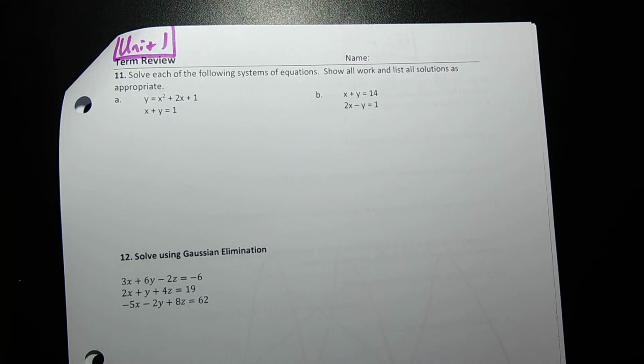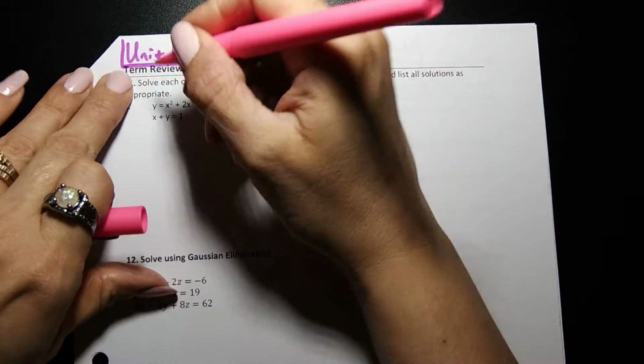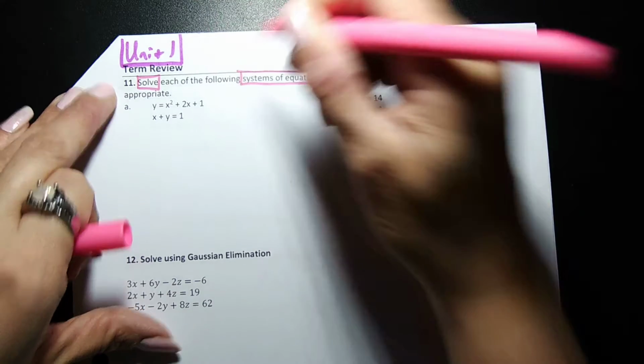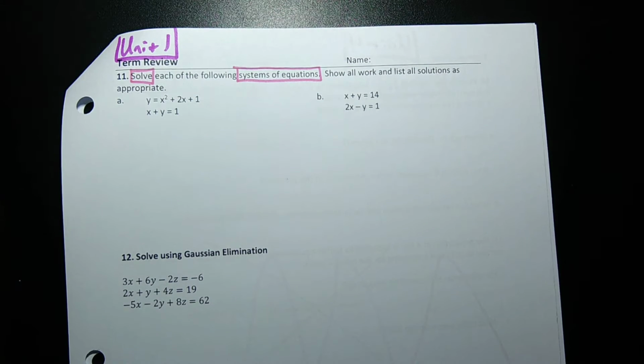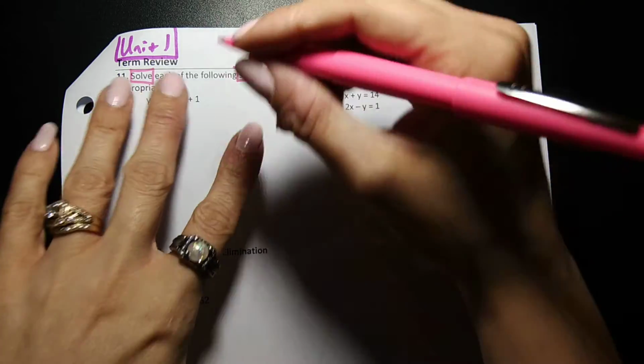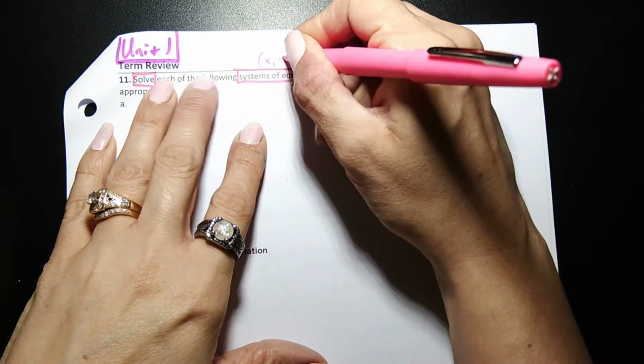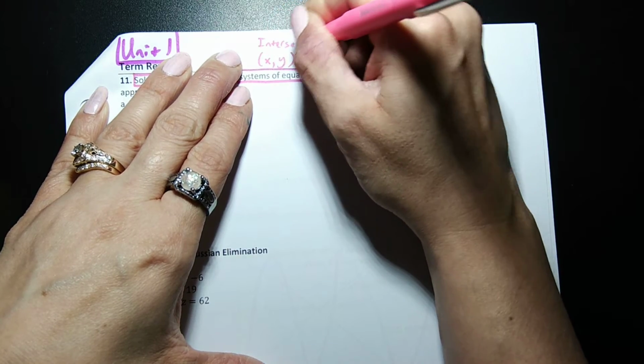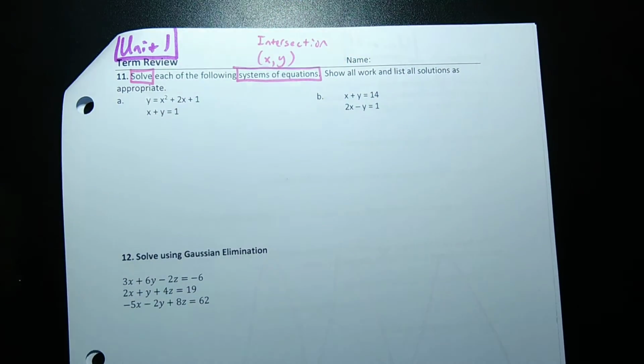First, if I want to solve a system, what am I looking for? X and Y. And substitution is when we get a variable by itself. Excellent. So when we are solving a system, we are looking for the intersection point and or points, so the intersection of whatever the two functions are.